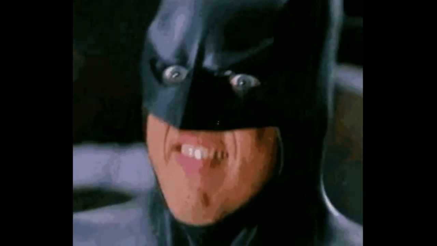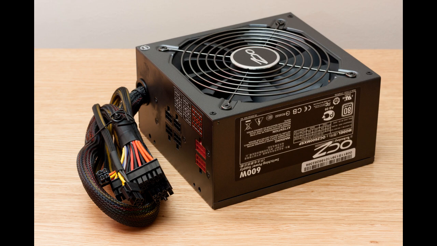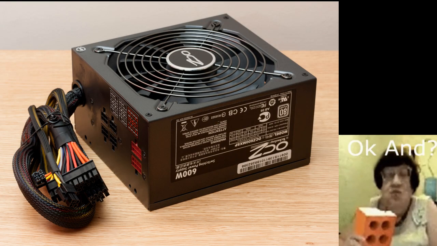Finally, there's power. All electronics need a power source, something that converts the AC of your wall socket to DC, which your computer can use. For laptops, this is done by the charger brick, while on desktops, a component called the PSU is responsible. The PSU and the charger brick are basically the same thing, more or less.